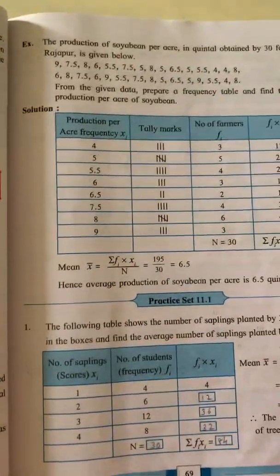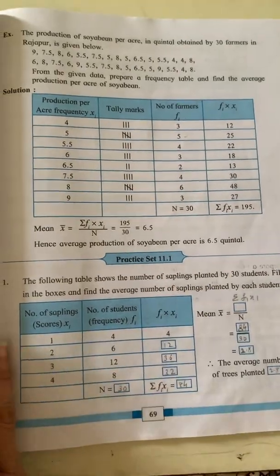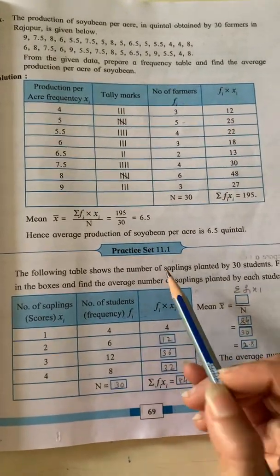So this way, there is one more example given here. Now let us solve the practice set 11.1.